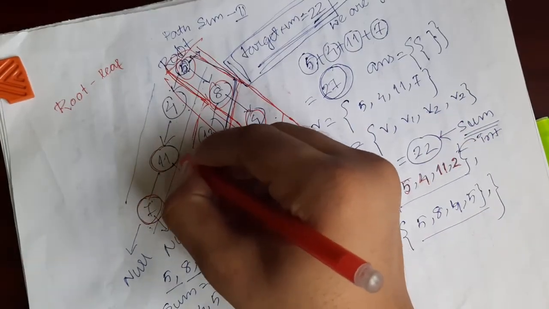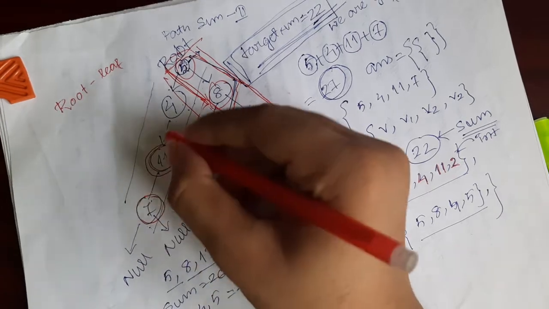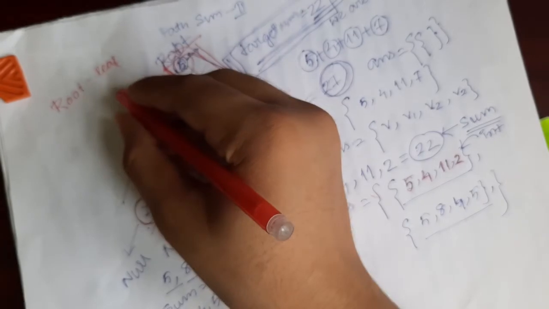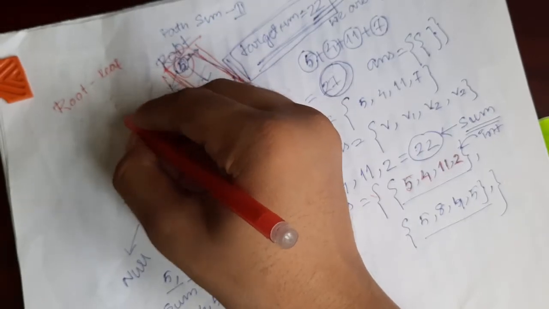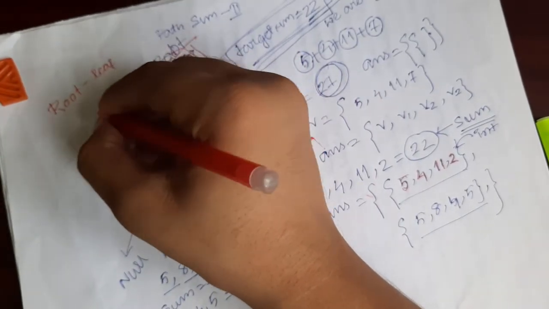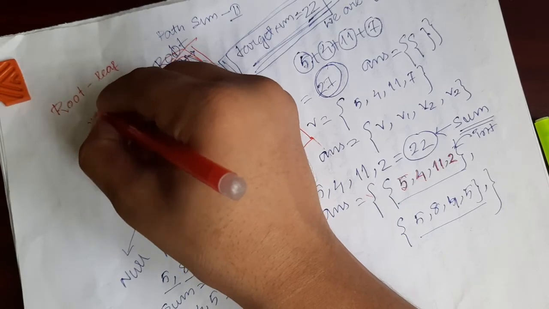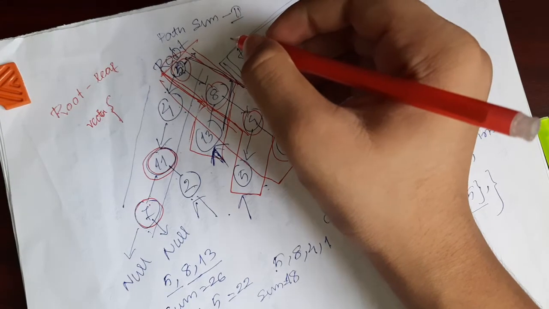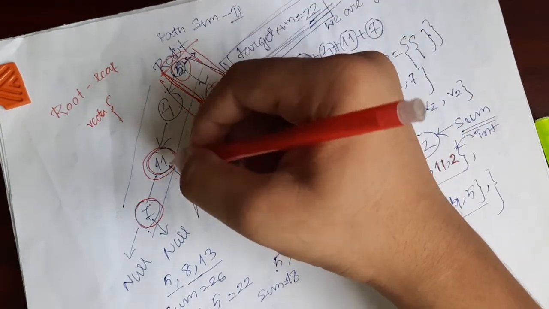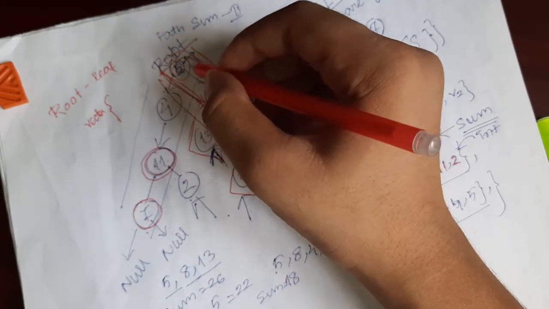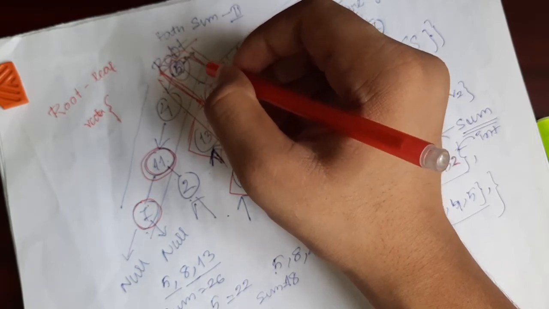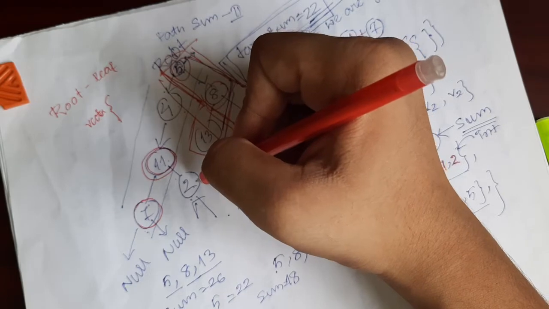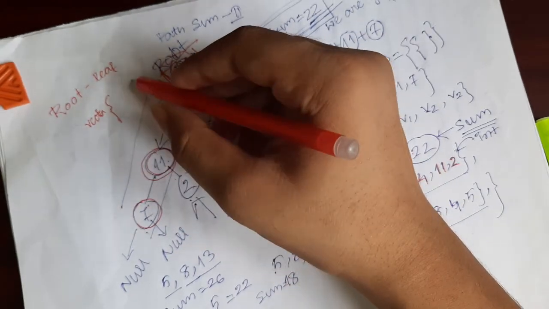Can we observe one thing here, that up to 11 we have 5, 4 and 11. If we use a data structure, let's say a vector, which will store all the node values from root to that point, and after going left or right, we also add that to the vector.